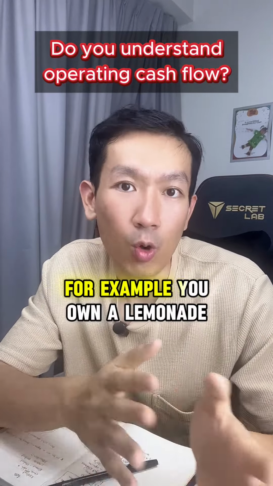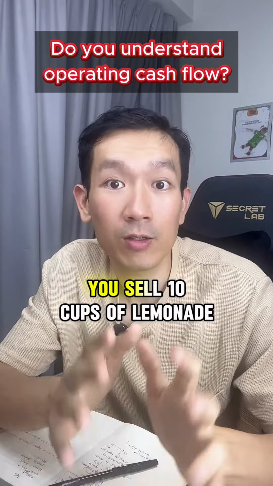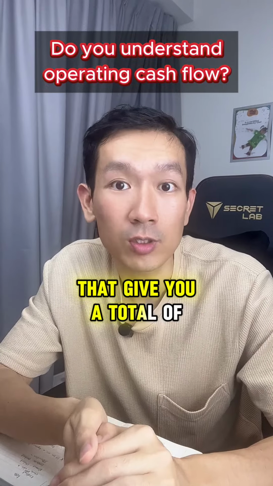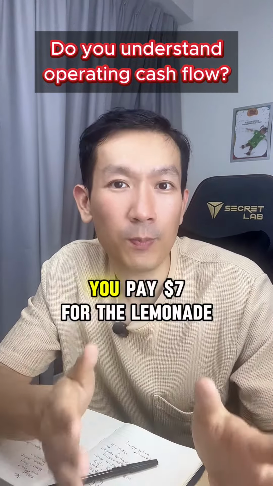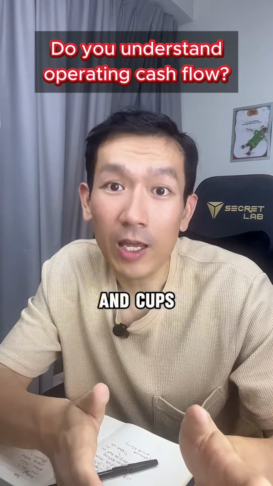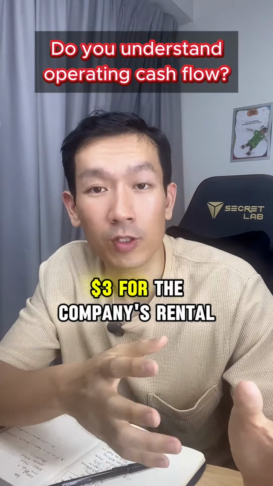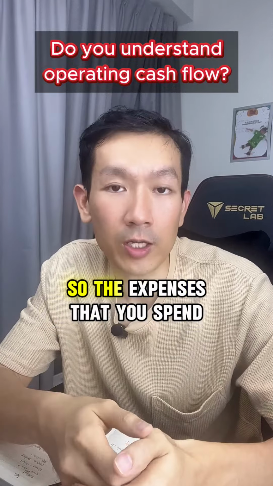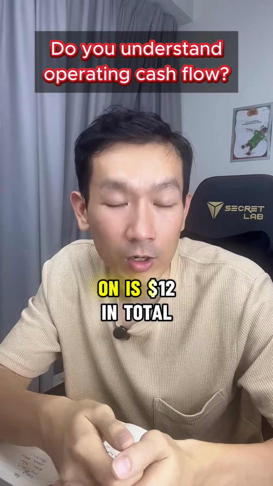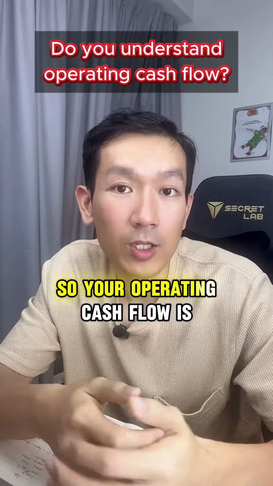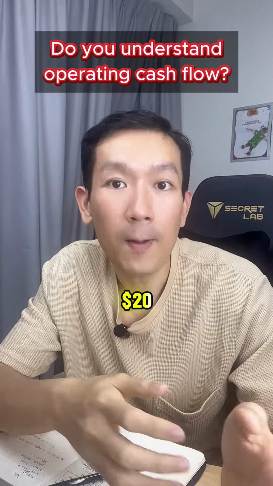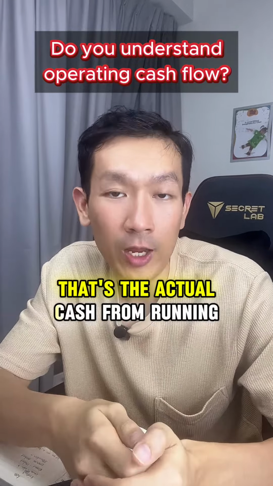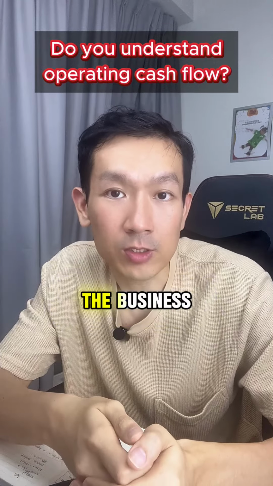For example, you own a lemonade business. You sell 10 cups of lemonade at $2 each. That gives you a total of $20. You pay $7 for the lemonade and cups, $3 for the rental, and $2 for the additional help. So the expenses that you spend are $12 in total. So your operating cash flow is 20 minus 12 equals 8. That's the actual cash from running the business operations.